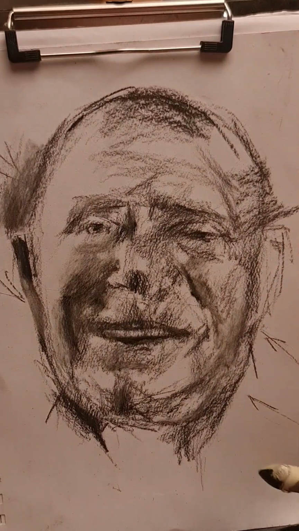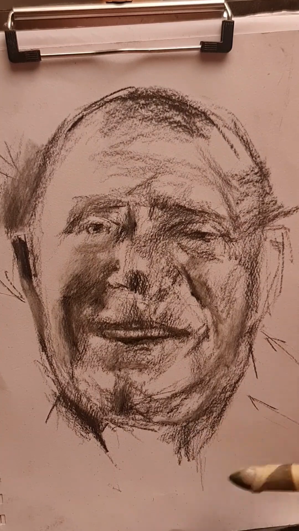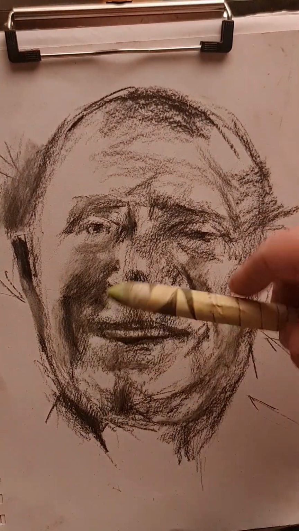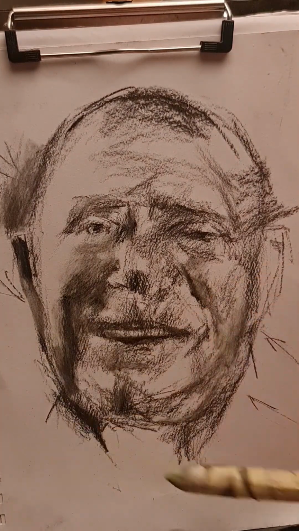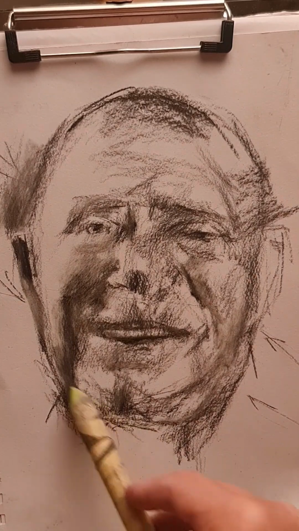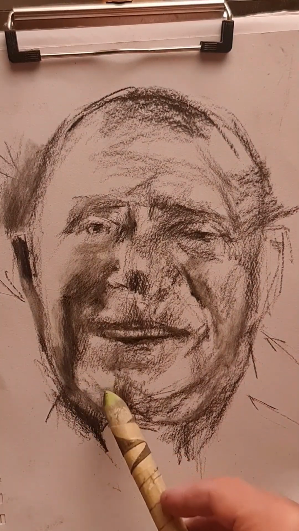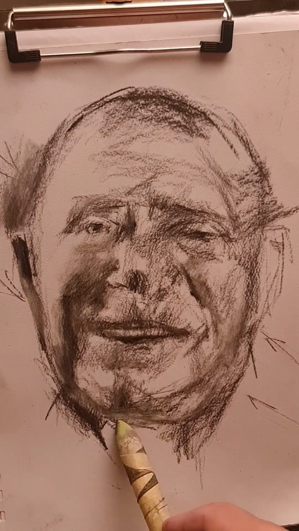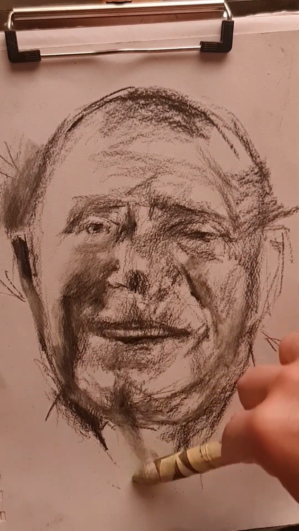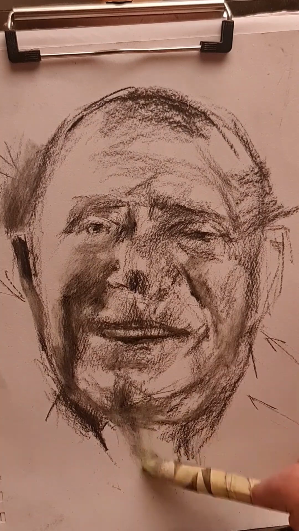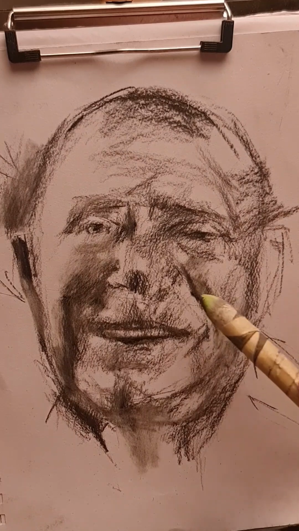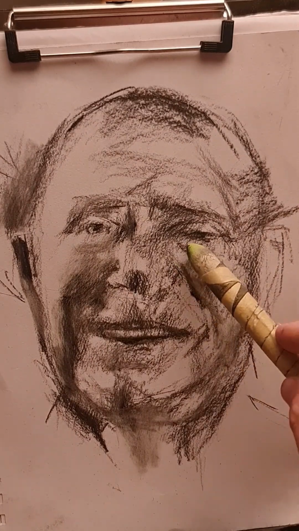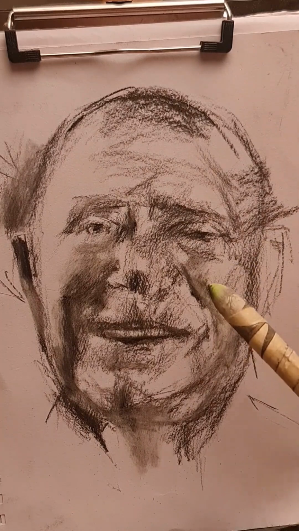And that shadow. Just getting that dark all around with the stump. Again, still a bit too dark, but I like it. Just concentrates the eye. That's a little bit darker here. It goes right under the bag, eye bag.